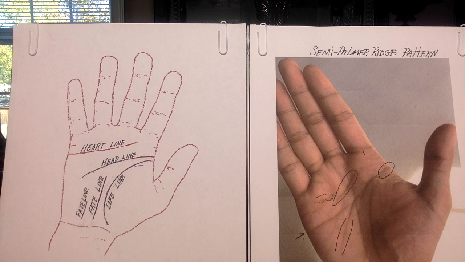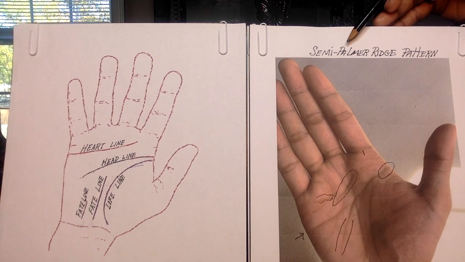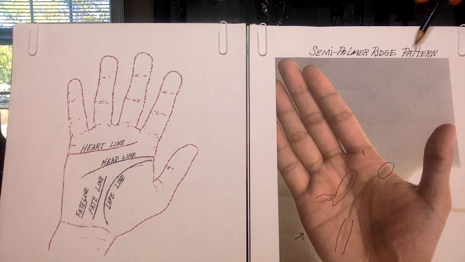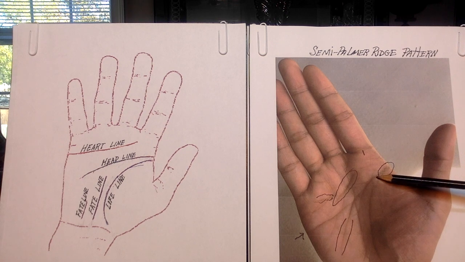That's beginning to go out of popularity, and this is the term that's starting to be used, palmar ridge pattern. Now, semi because it's not a complete pattern. There's a break somewhere. But before we get to that one, let's take a look here at this lifeline.